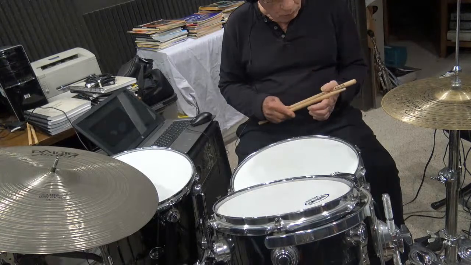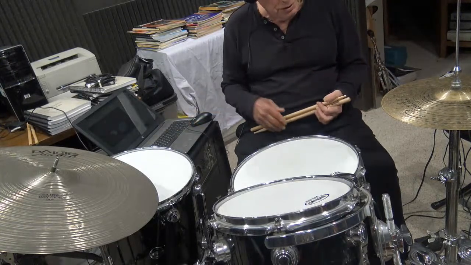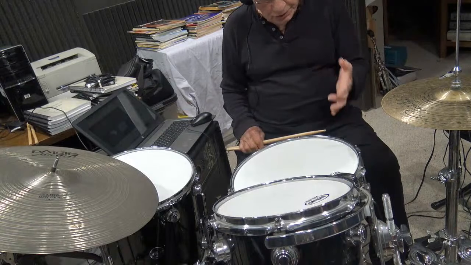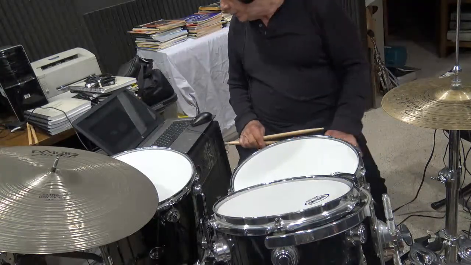And today I want to work with the 8th note triplet, like I said, and the 16th note triplet, utilizing the stick control book or formulating the stick control book.